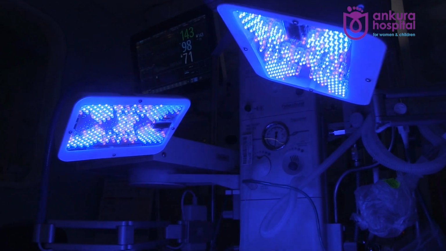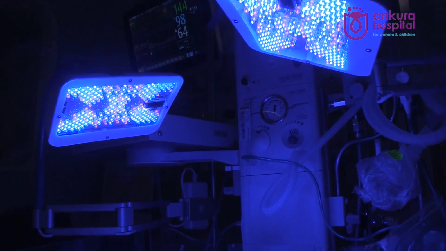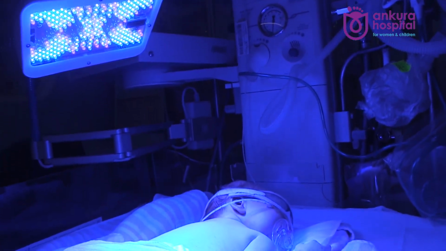It ranges. A baby developing jaundice on day 3 will have a lower cutoff value, and day 5 will have a higher cutoff value. Depending upon the cutoff value, there will be treatment. So we'll decide whether the baby requires one light or double surface, like 2 lights, and so on.